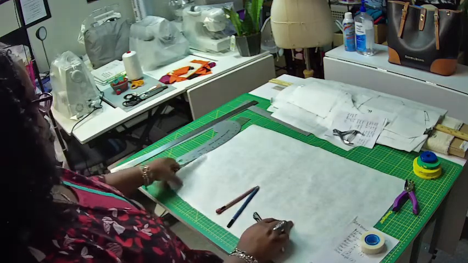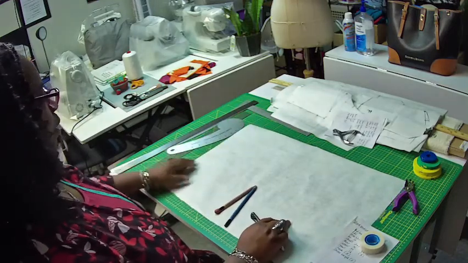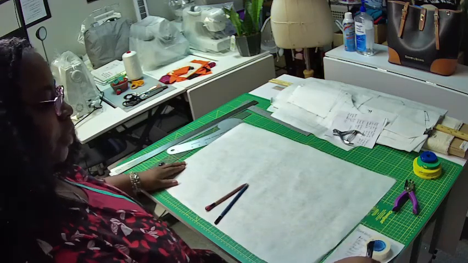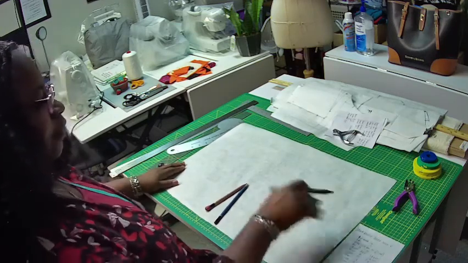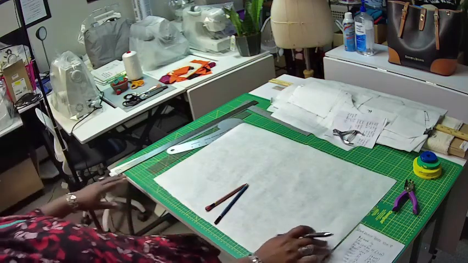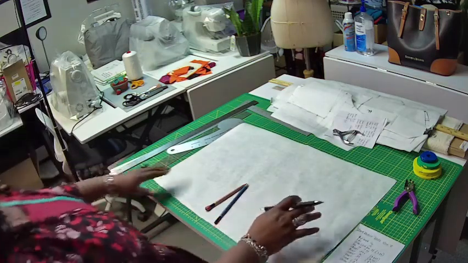So as usual, anytime you get ready to draft a pattern, you're going to need to have a set of measurements. I have a size 8 that I'm using for this particular draft. Let's make sure.